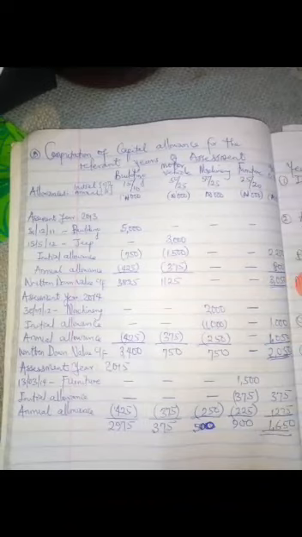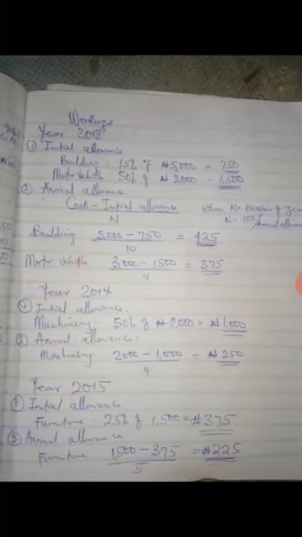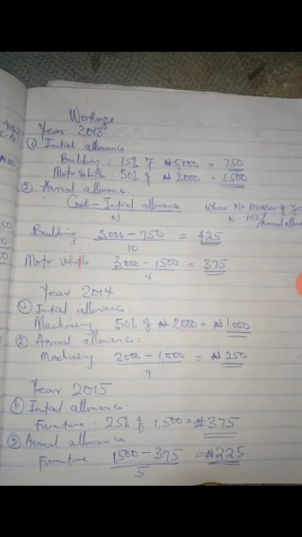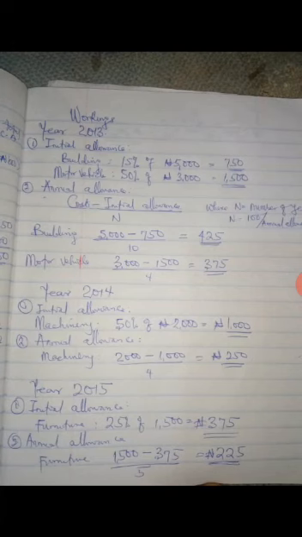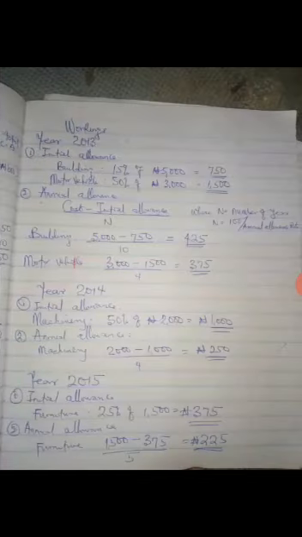Our attention should be on the year 2013 now. We have seen the cost is 5,000 for building. We have seen the cost of Jeep is 3,000. Then let's look at our workings now. For initial allowance, remember it's 15% that is fixed. So 15% of 5,000 is 750. For motor vehicle, we have 50% of 3,000, which will give us 1,500. So the 50% is the fixed rate there.